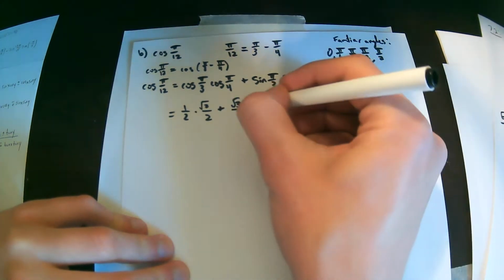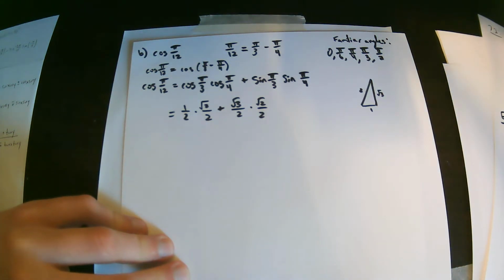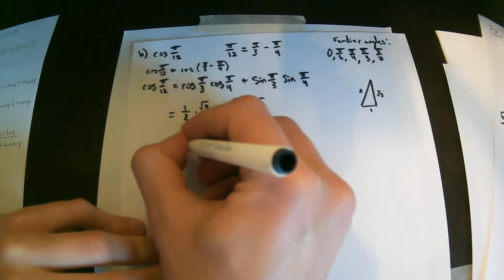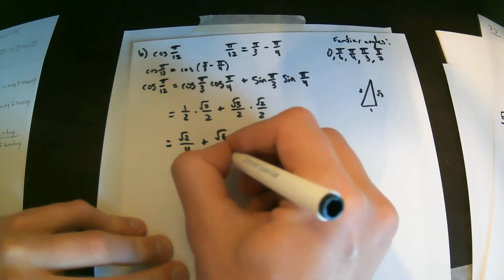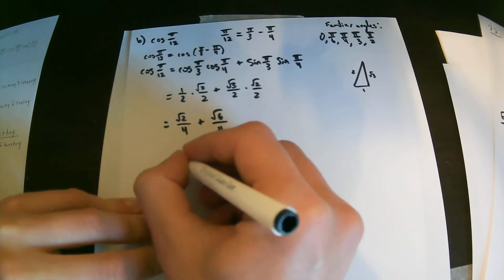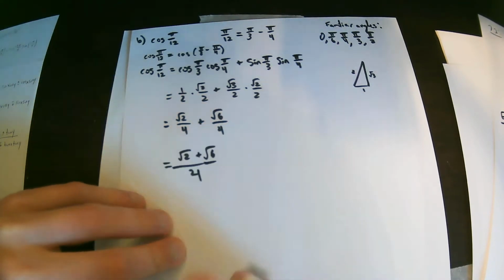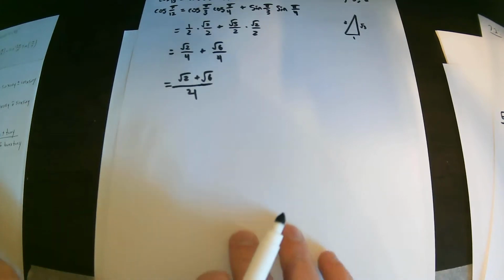And then sine of pi on 4 is square root of 2 over 2. And now we just need to clean this up. I'm getting square root of 2 over 4 plus square root of 6 over 4. And then that can be written as square root of 2 plus square root of 6 over 4. And that's it. That's all we can do.